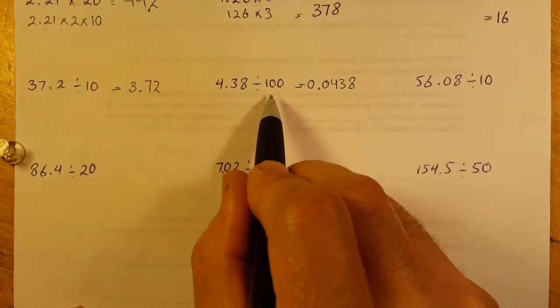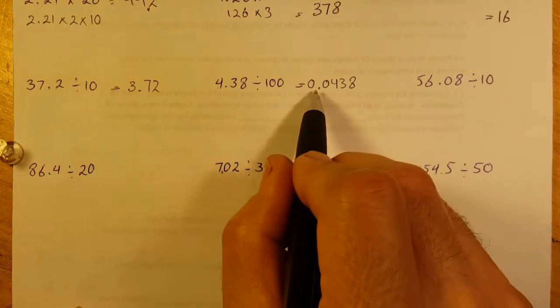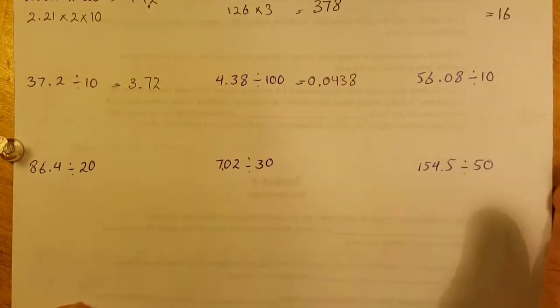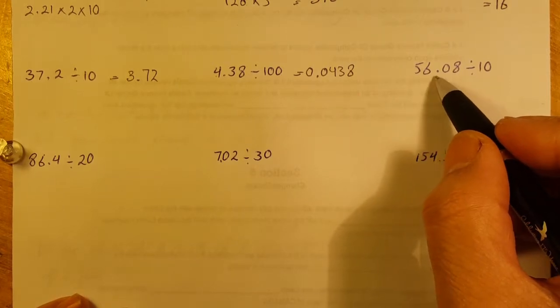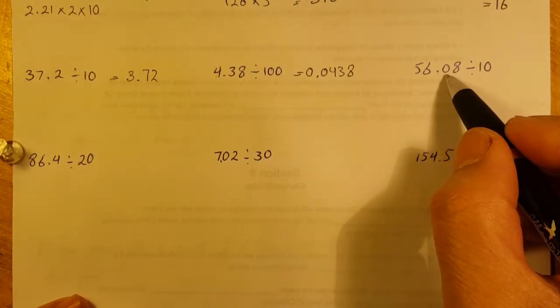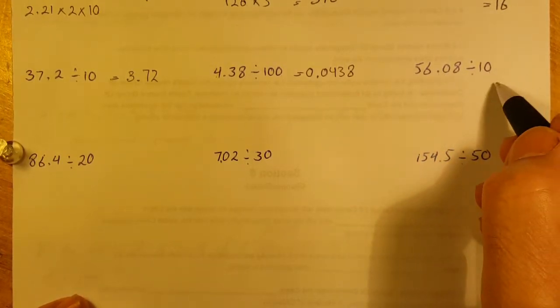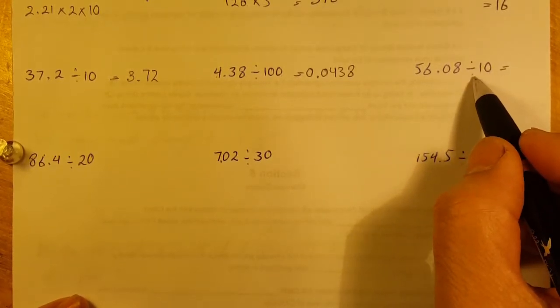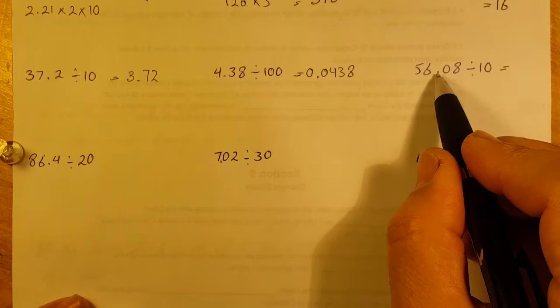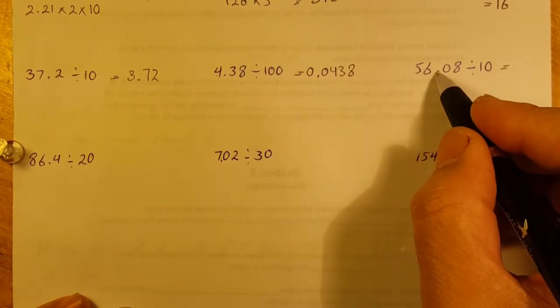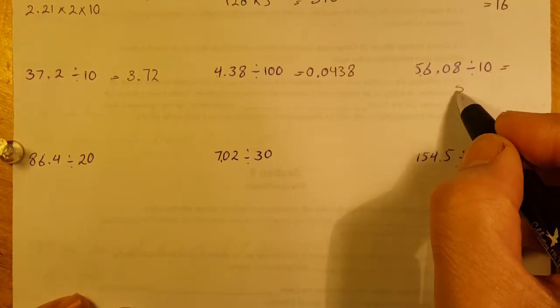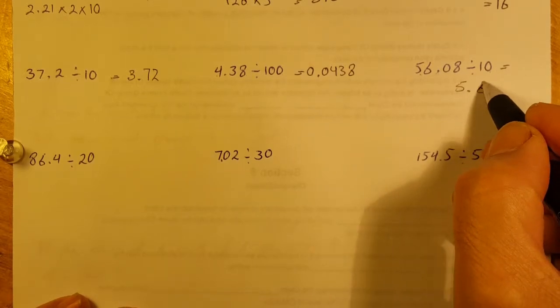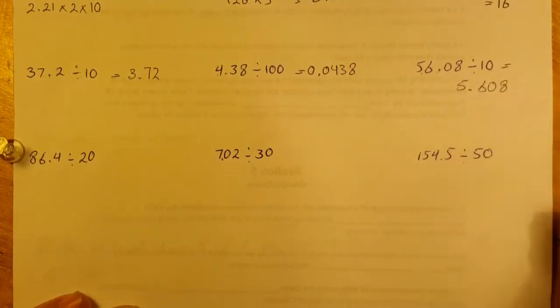So this divided by 100 is 0.0438. 56.08 divided by 10. It's 1 0, it's division, move the decimal 1 digit to the left. So it goes here, so the answer is 5.608.